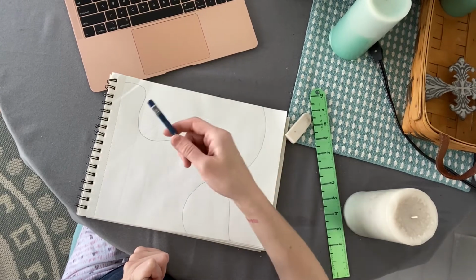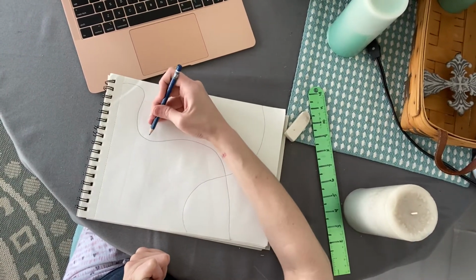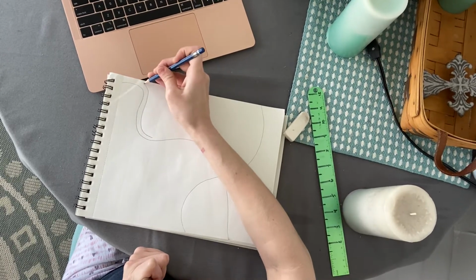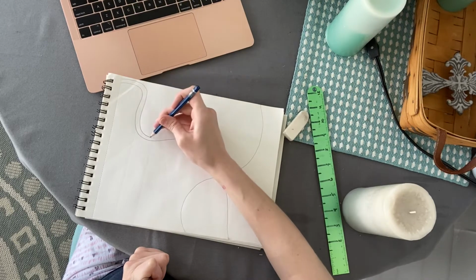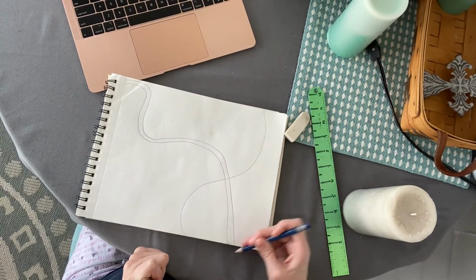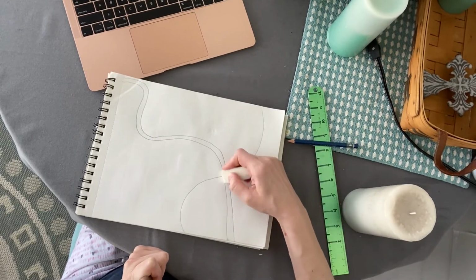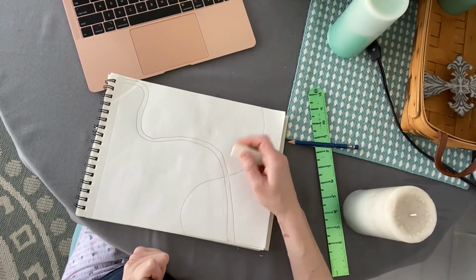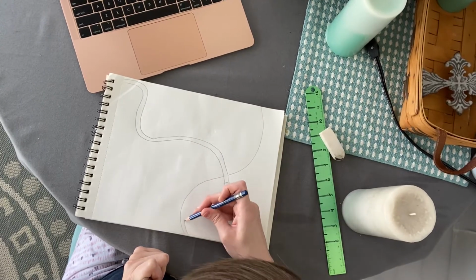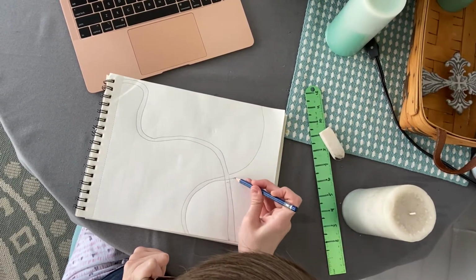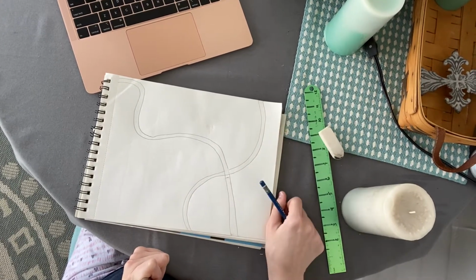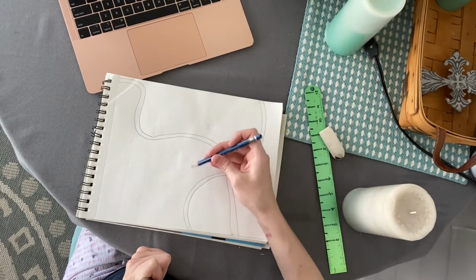Now, some I saw online were really cool in that they made their lines thick. And so at the end, they wanted to leave it white, like this. So then they have almost like a ribbon that went through. So you can do it that way, or you can just do straight lines. Okay, it's up to you.